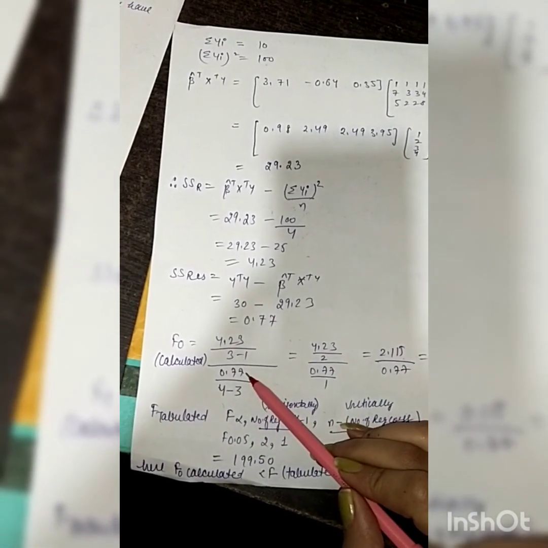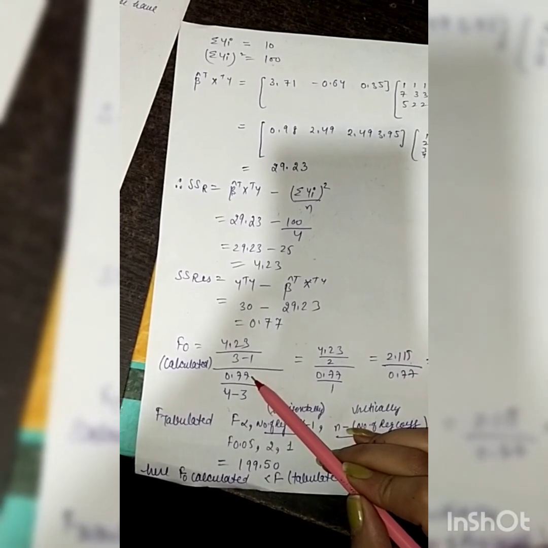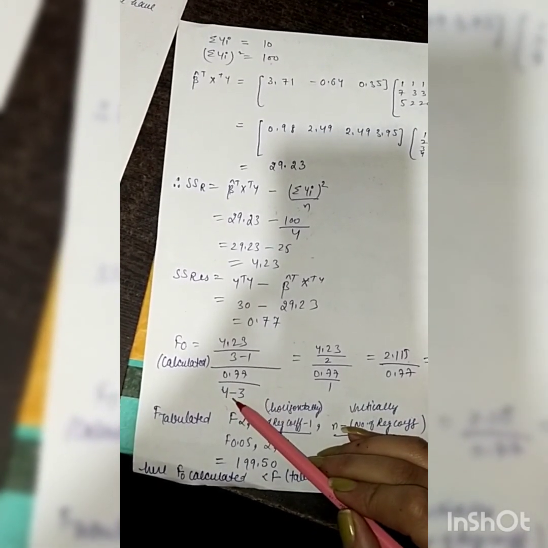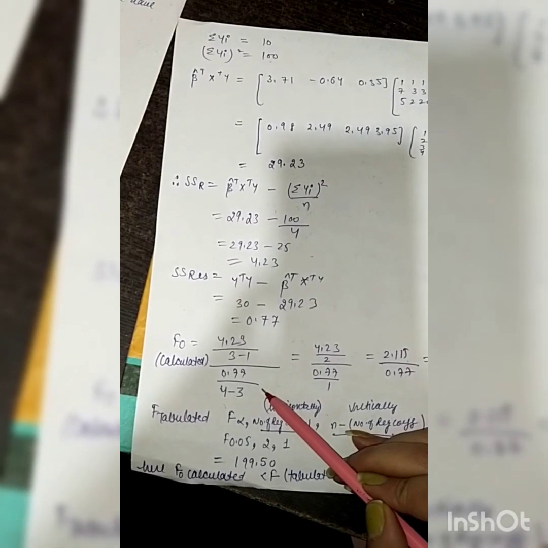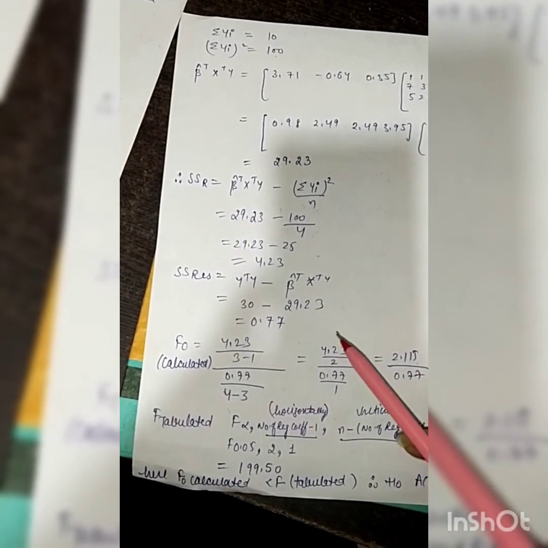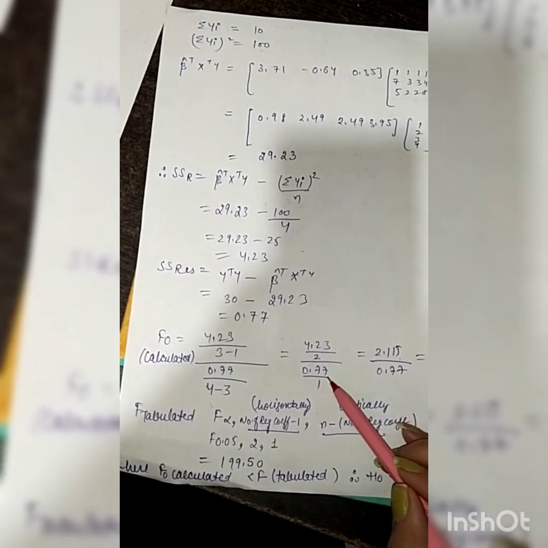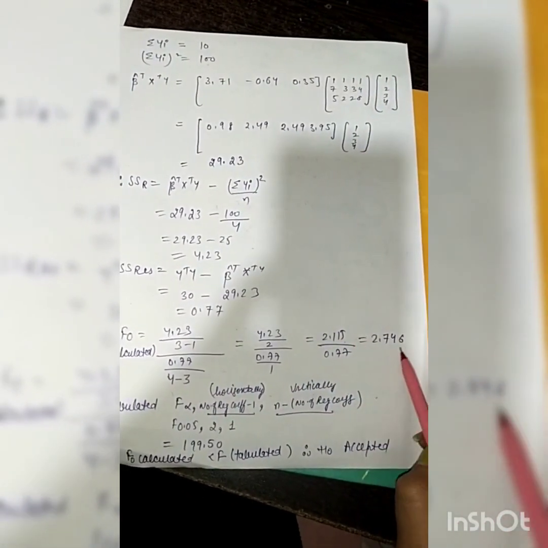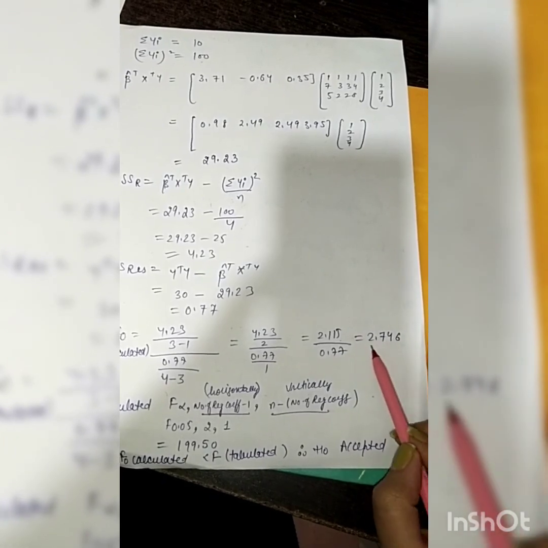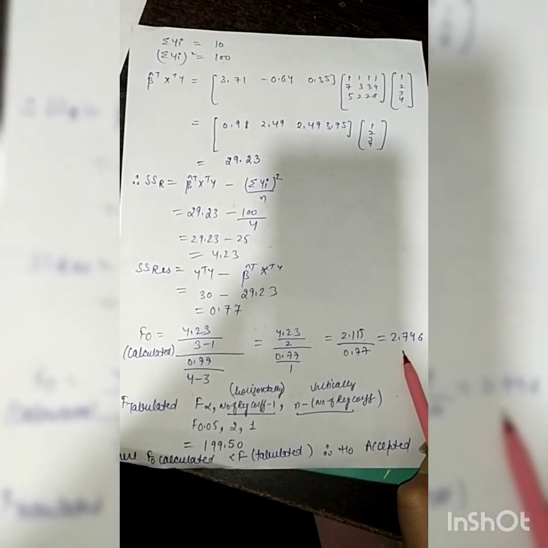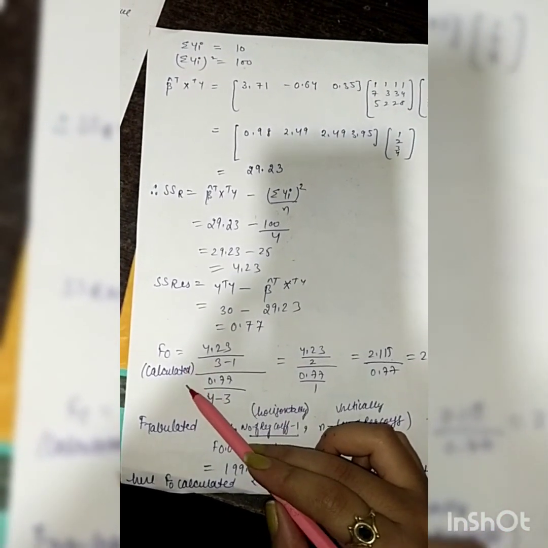This is SS residual, and it was n minus the number of regression coefficients. N was the total number of observations in your question, so 4 minus 3 is equal to 1. After calculating you will get 2.746. This is F calculated.